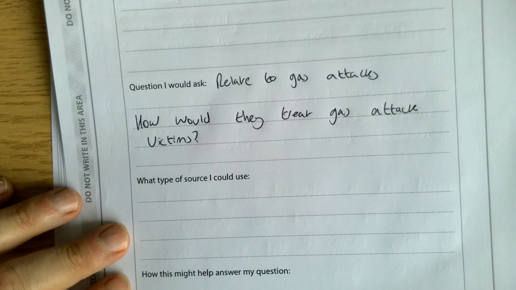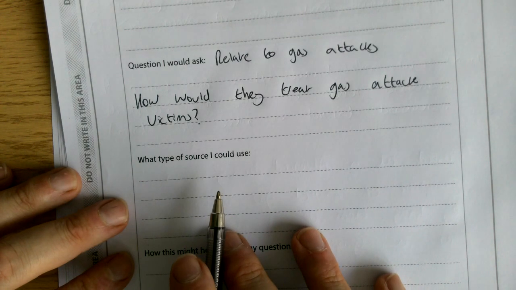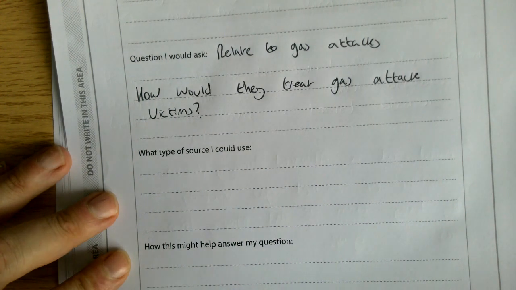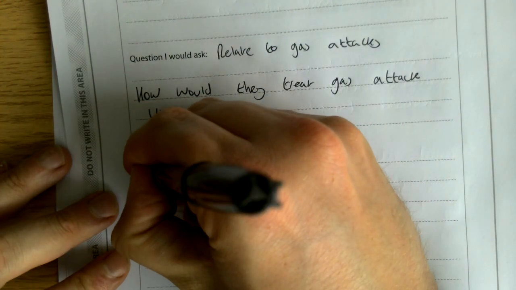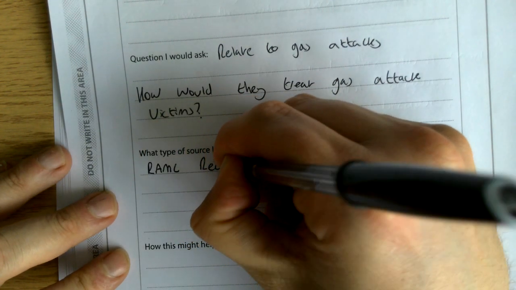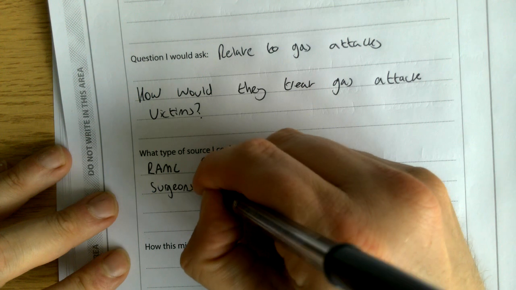Okay, what type of source would I use? Let me be clear with this. I don't want to see TikTok, don't want to see BBC website. It has to be a relevant historical source, something from the time period. So for example, we spoke about this before. I might put RAMC records. I might put a surgeon's diary.